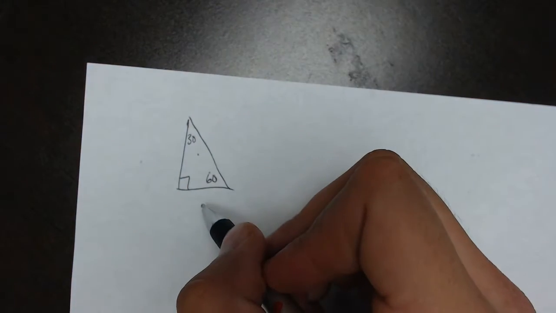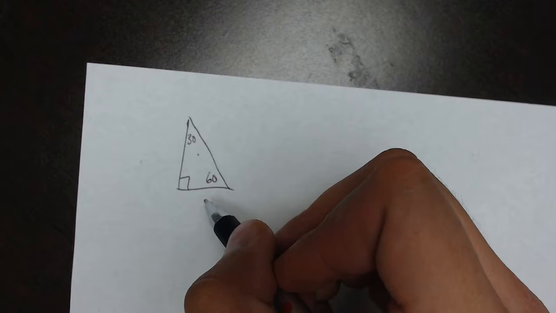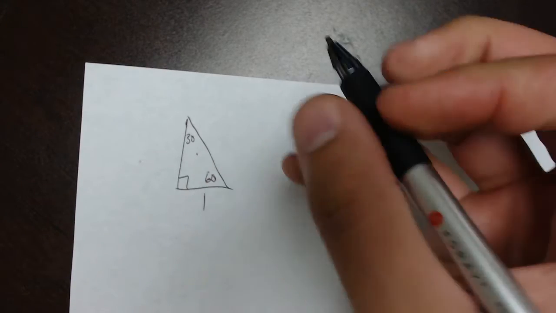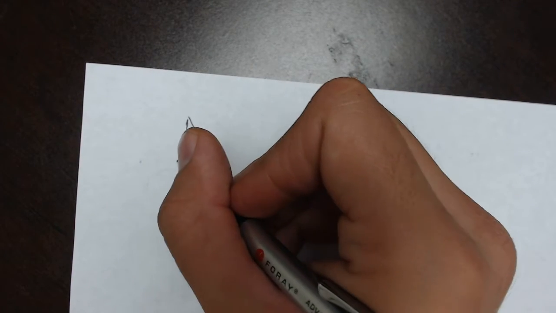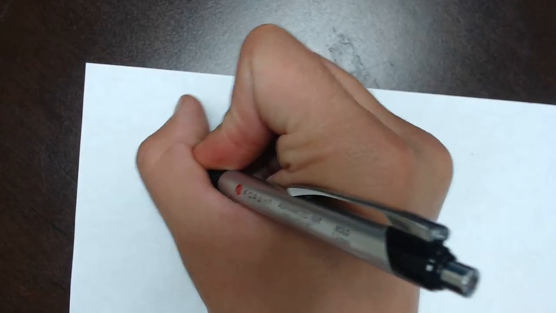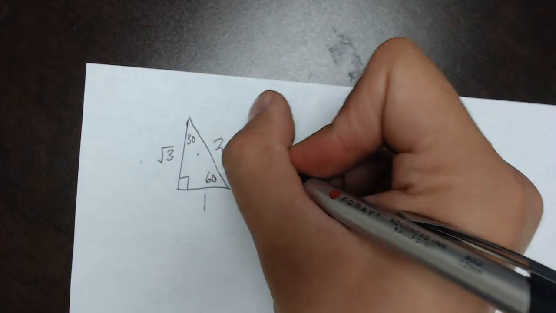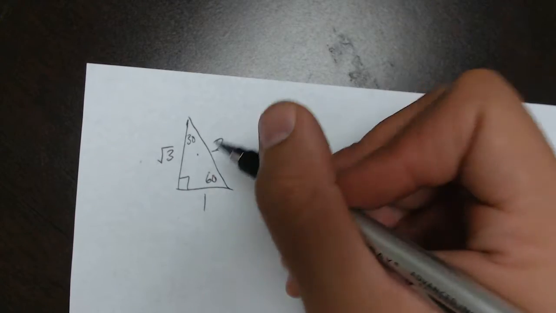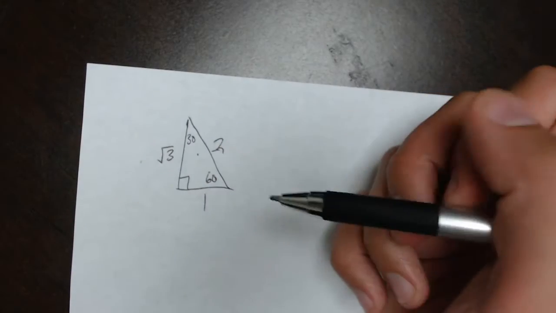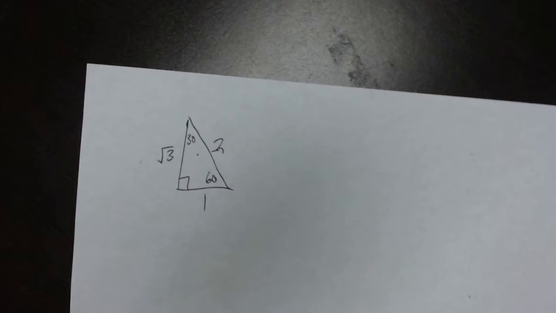The opposite side of the 30-degree angle is going to be the shortest side of 1. And the side opposite the 60-degree angle is going to be square root of 3. And the hypotenuse will be 2. Now the way I memorized this was to go 1, 2, root 3. 1 being short leg, 2 being the hypotenuse, root 3 being the long leg. And eventually it'll just start becoming easier and easier as you construct it more and more.